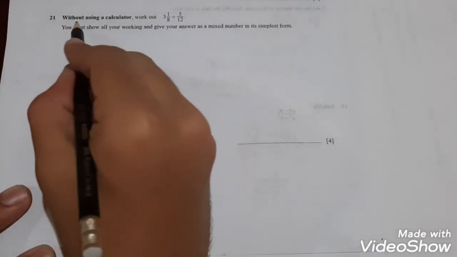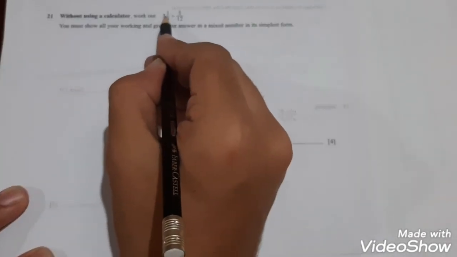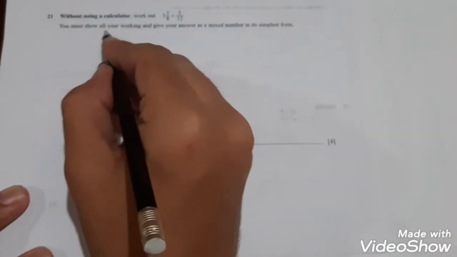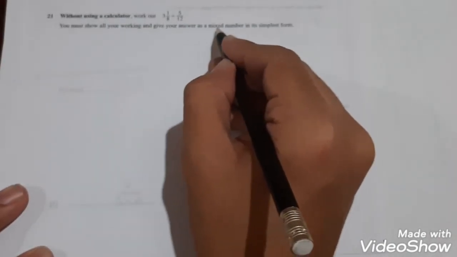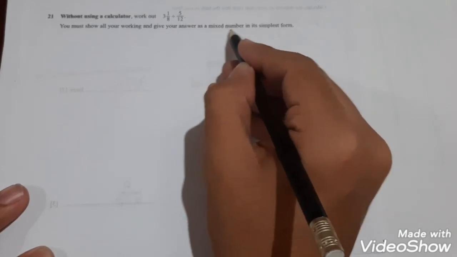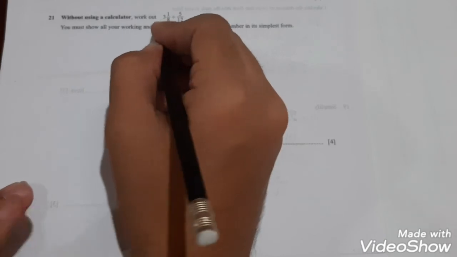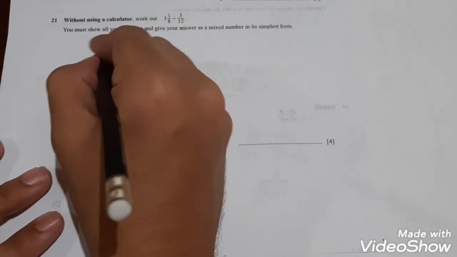Question 21 states, without using a calculator, work out 3 and 1 over 8 divided by 5 over 12. You must show all your working and give your answer as a mixed number in its simplest form. So first we will expand this mixed fraction into a fraction. We write 8 multiplied by 3, which is 24, plus 1, which will be 25.